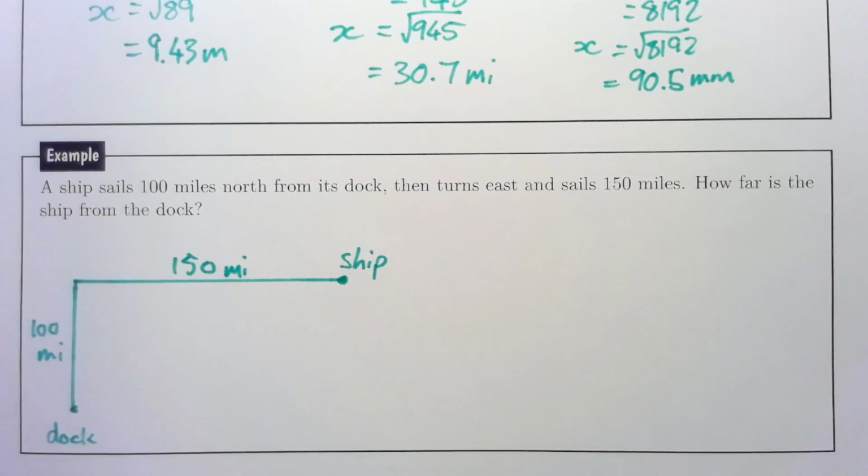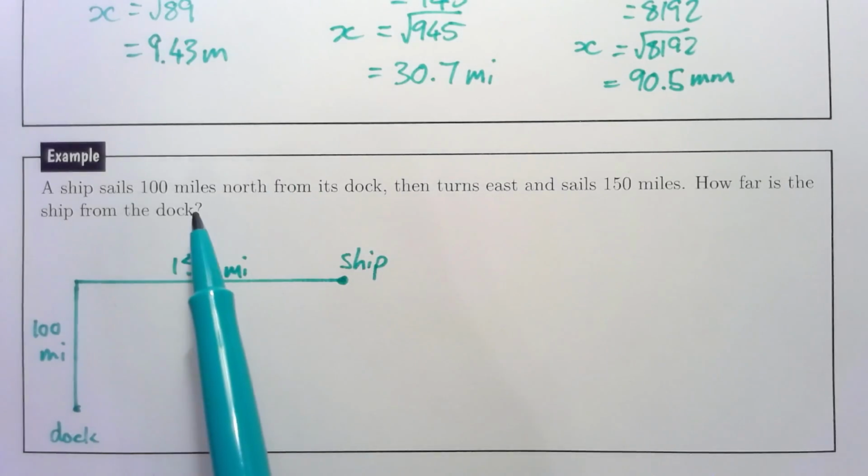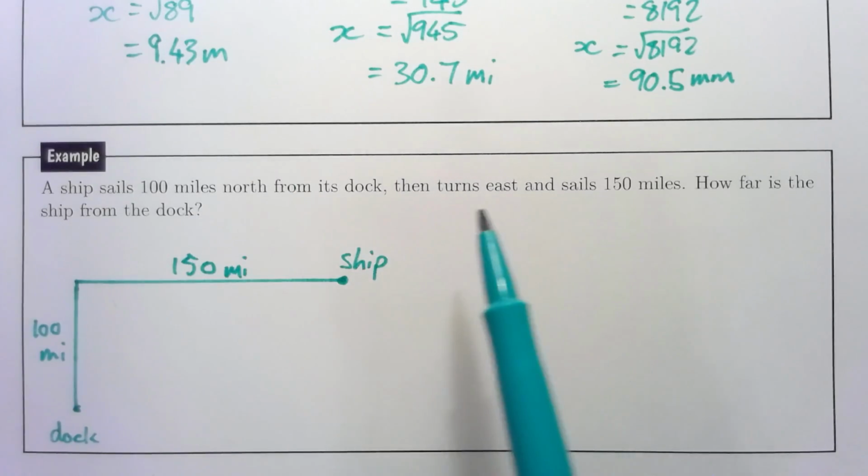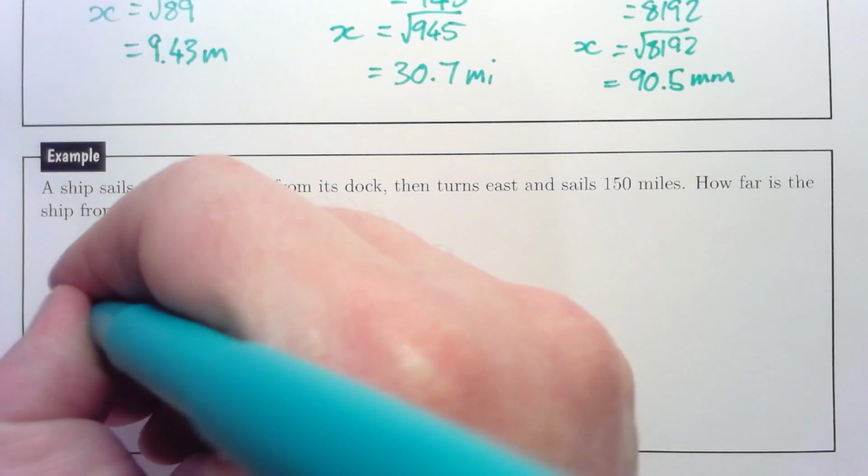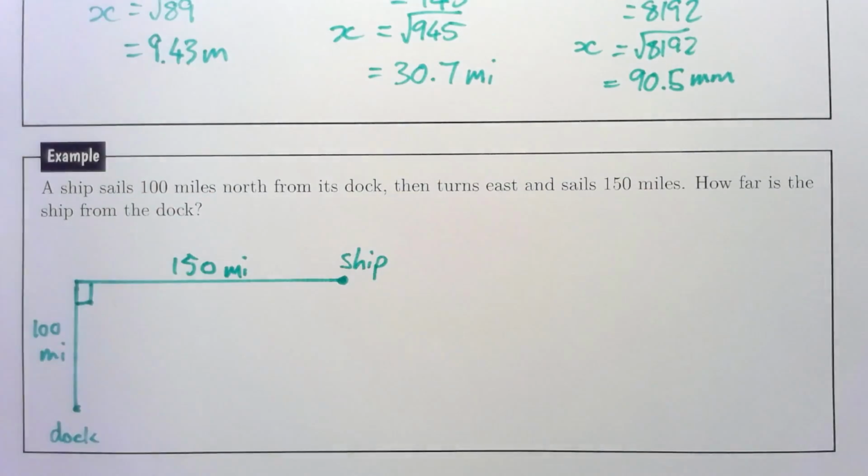Now, remember how I said there has to be a right triangle hiding somewhere in this question for us to use the Pythagorean theorem? Well, firstly, where the right angle is hiding is where it tells us we were sailing north and then we turn to the east. That means these two directions are 90 degrees apart. So there's our right angle.